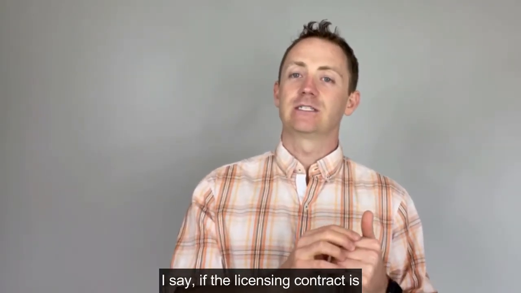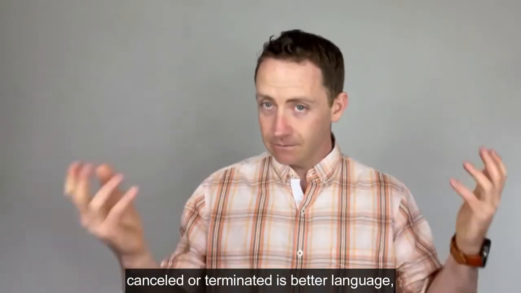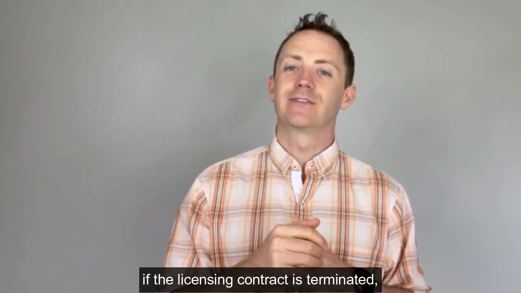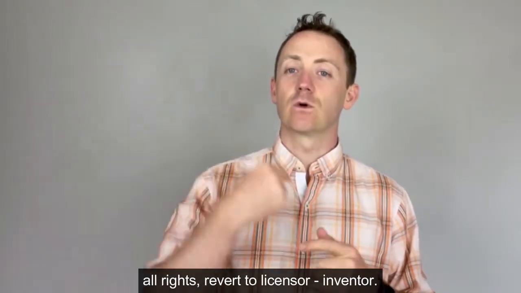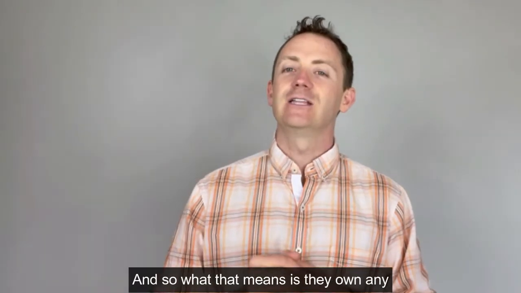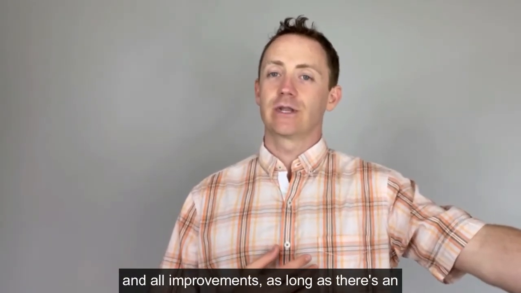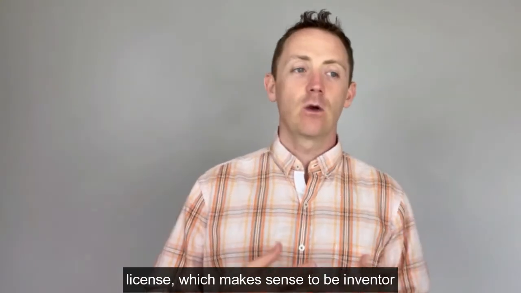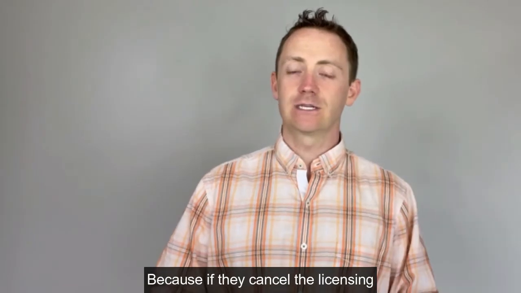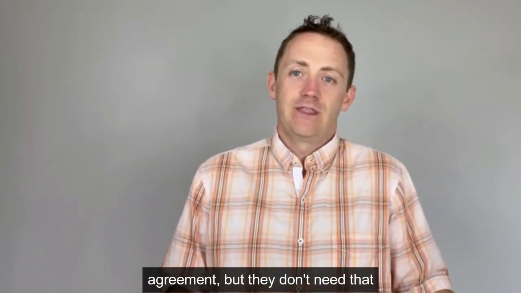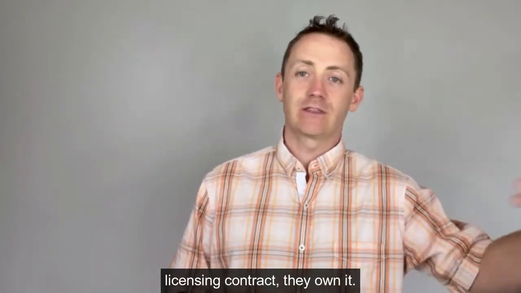And then I say, if the licensing contract is canceled or terminated, is better language. If the licensing contract is terminated, all rights revert to licensor, inventor. And so what that means is they own any and all improvements as long as there's an active license. As soon as they cancel the license, which makes sense to the inventor and to them if you explain it in the right way. Because if they cancel the licensing agreement, then they don't need that technology anyways. They should give it back to you. But during the licensing contract, they own it.